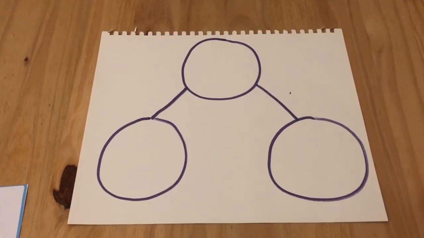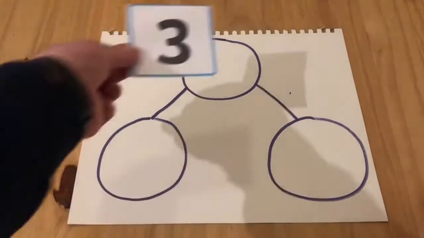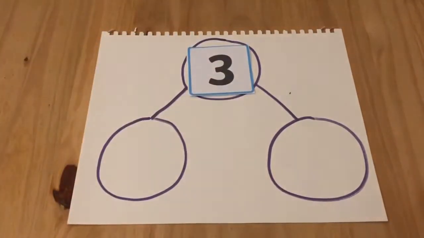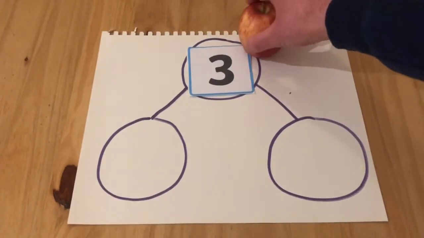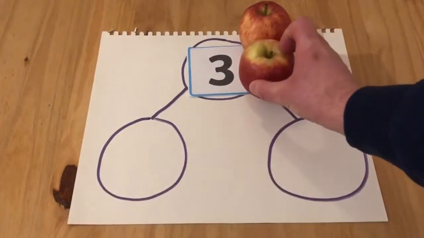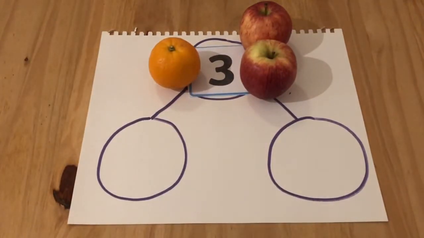Okay, so hopefully you've paused that video. Let's go over this again. You can copy me. Now you can use your number cards you've got at home, or you can write and make some yourself. Put the number 3 in the top, and that is your whole. Your whole is 3. And I'm going to count 3 objects. 1, 2, 3. Can you count 3 objects to match your number 3?